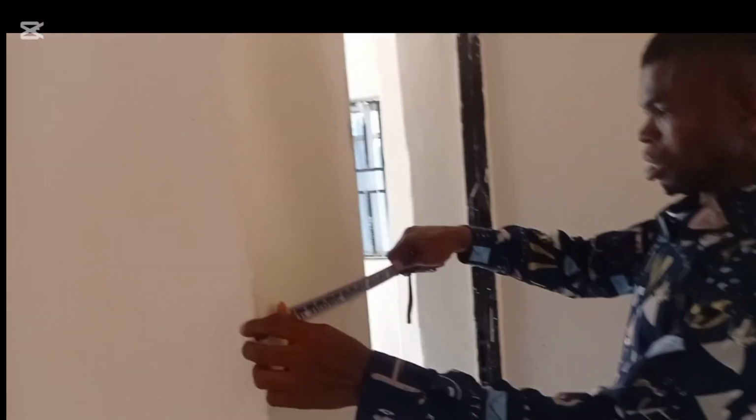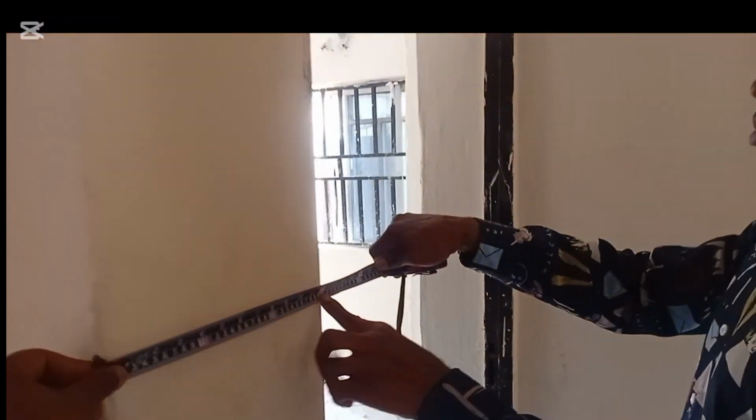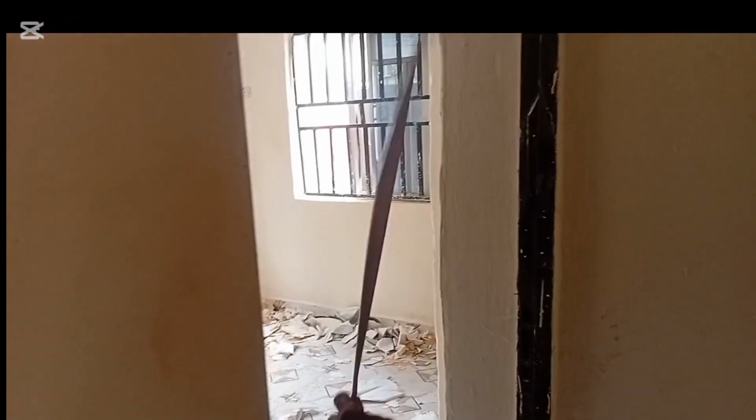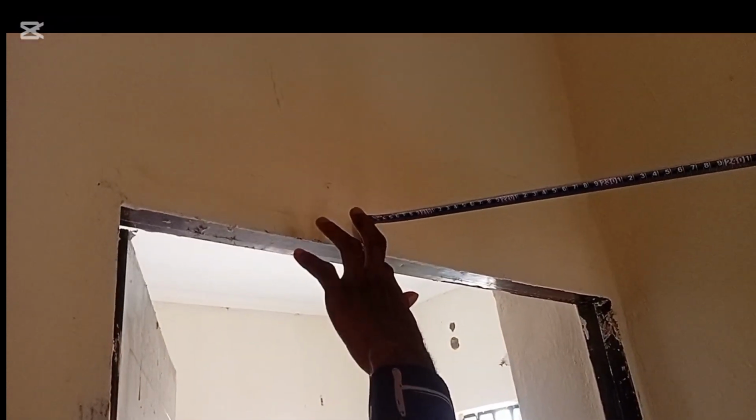So we have measured this space. Now we want to measure this side. This is a passage, so we measure this side from here. You go over this side. So here is 30 centimeters. Then this is the wall. This is the door. The door is 198 centimeters.